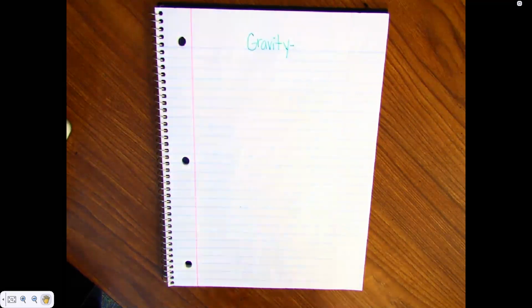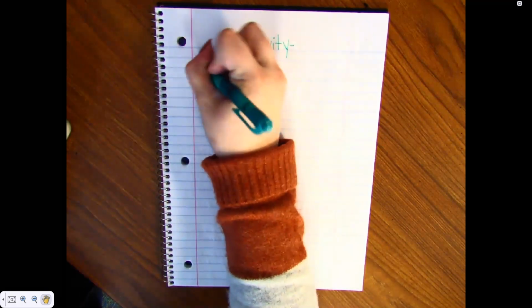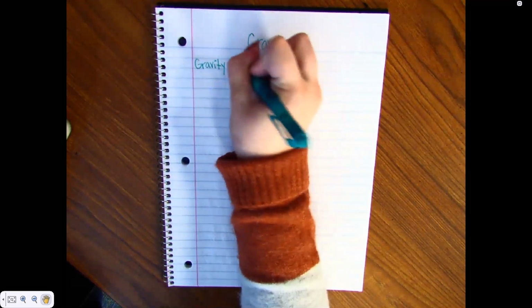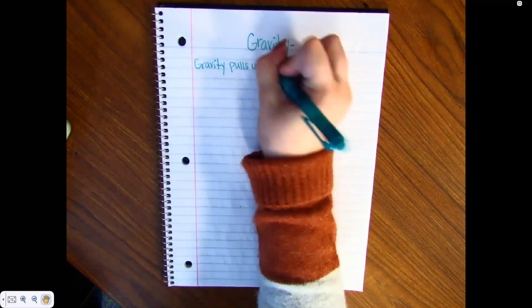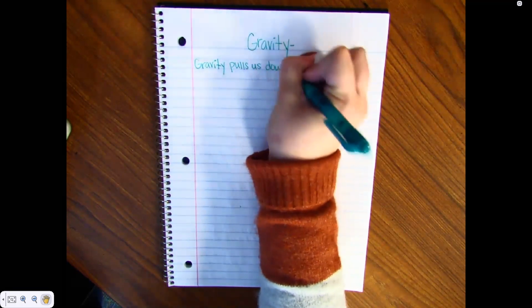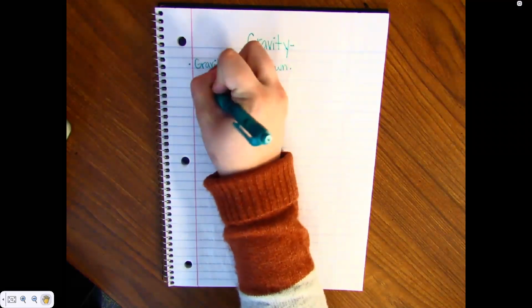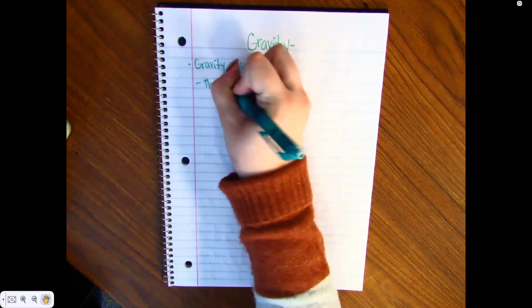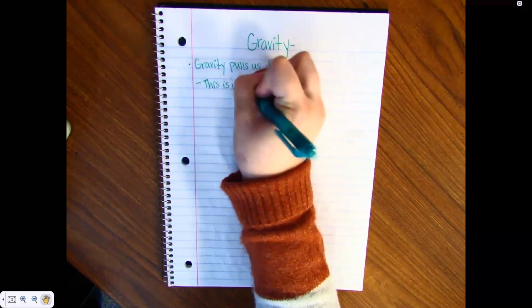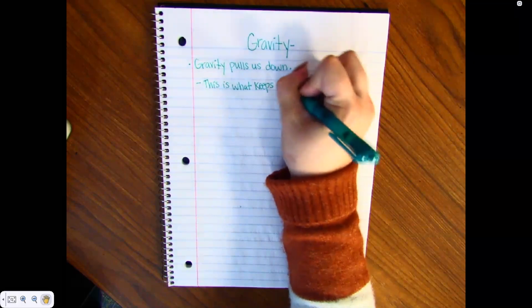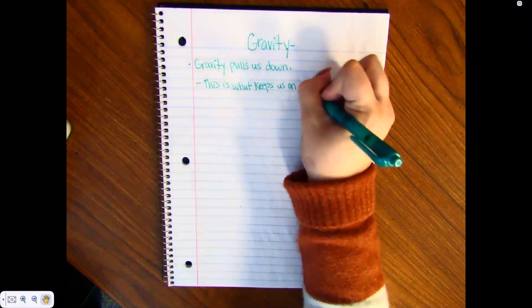So gravity pulls down. So we're going to say gravity pulls us down. Gravity pulls us down. So I'm going to say this is what keeps us on the ground.